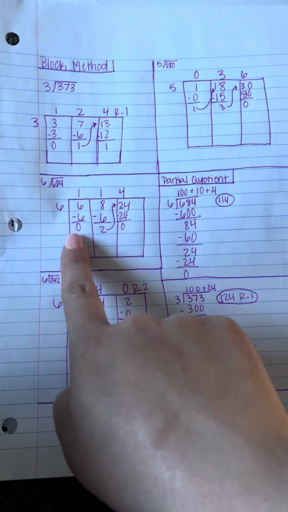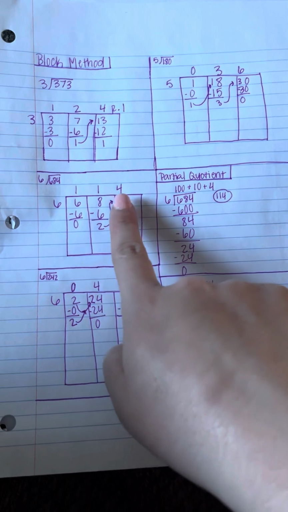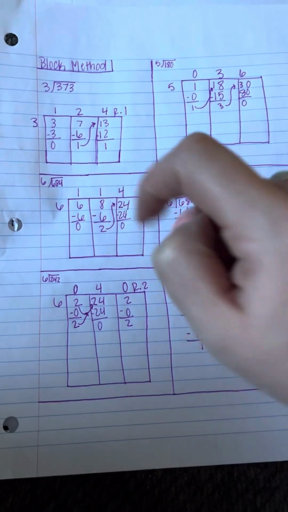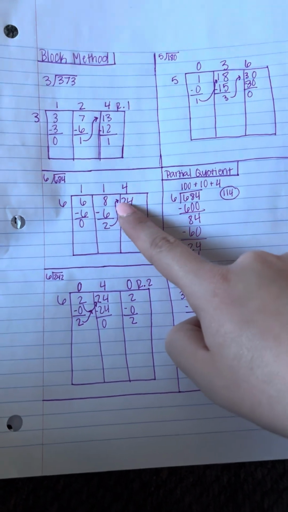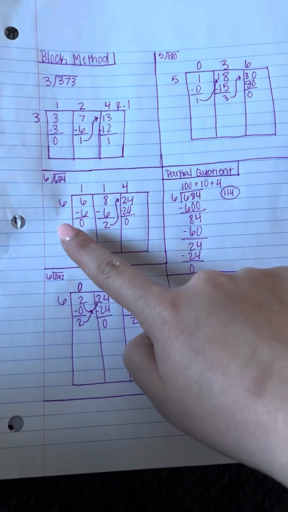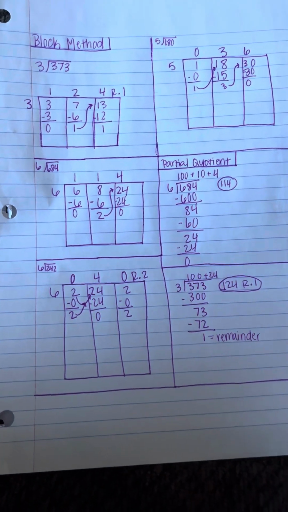6 goes into 6 one time, 6 minus 6 is 0. Again, nothing to carry over. 6 also goes into 8 one time. 8 minus 6 is 2. Carry the 2 up to make 24. 6 can go into 24 4 times, and 24 minus 24 is 0, so there's no remainder.